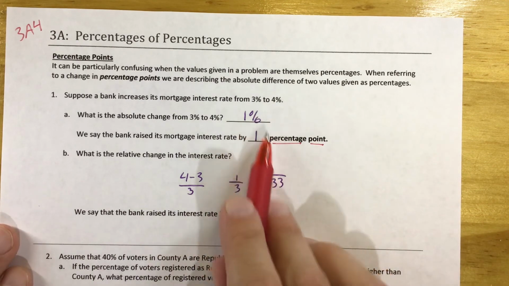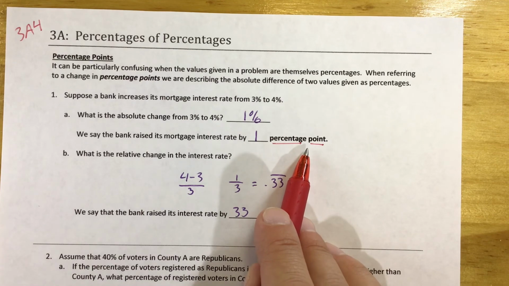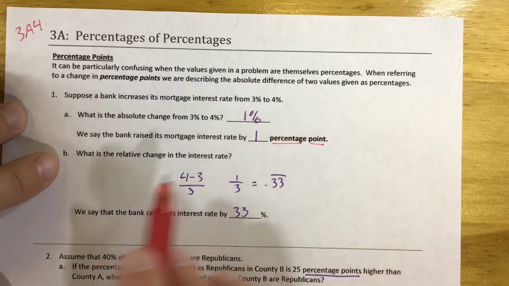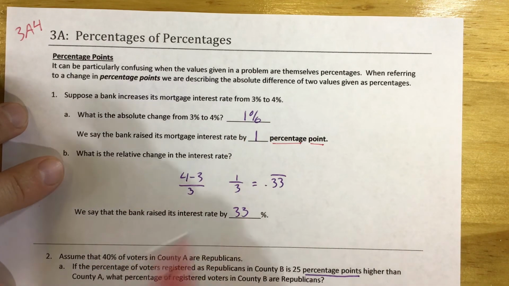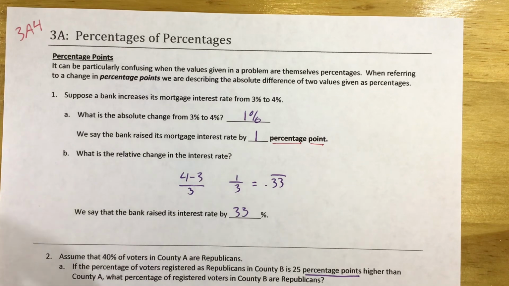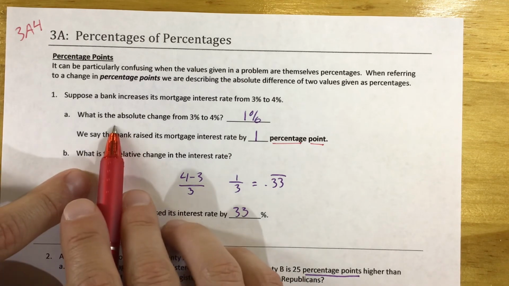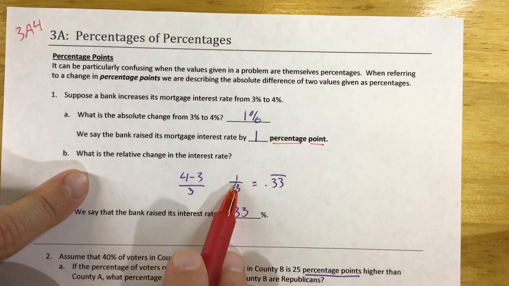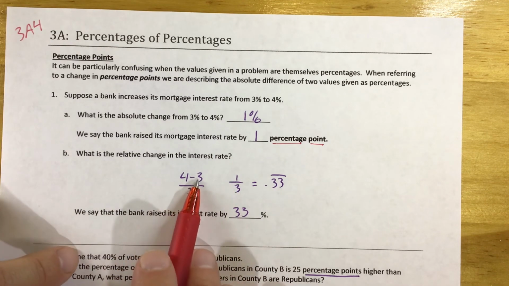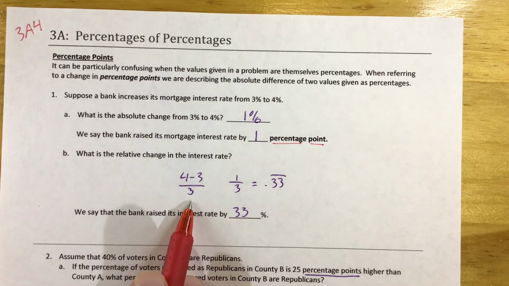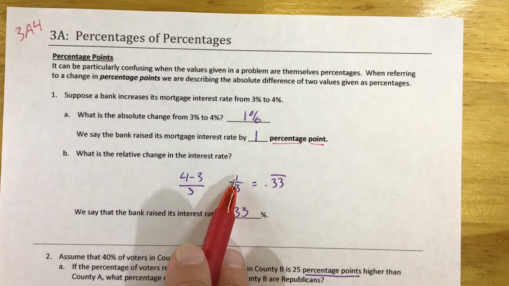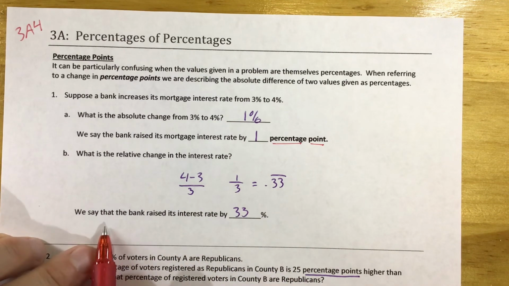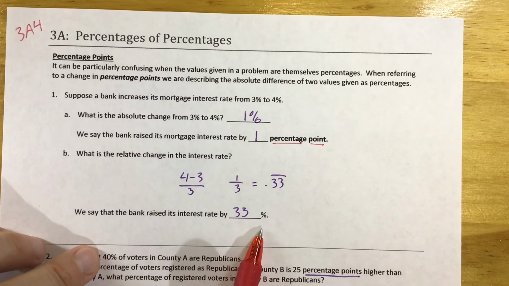All right, so percentage point is really just like the absolute change if we're talking about things that begin in percentages. All right, now the relative change in interest, that's going to be your new minus old over old. Okay, so it changed from 3 to 4, so your new value is 4. The old value is 3, right? And subtract it, you got 1, we already know that. But you want to divide by the old interest rate, which was 3. Okay, so we're going to end up dividing 1 by 3, which gives you 0.3 repeating. So that means that the bank raised its interest rate by 33%.